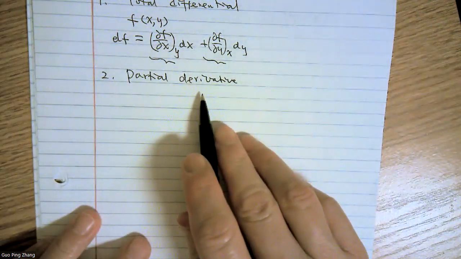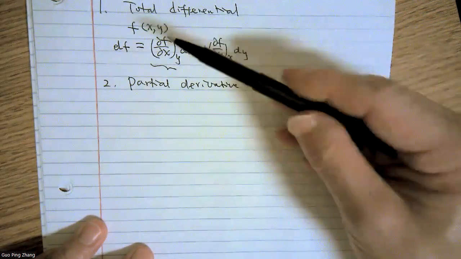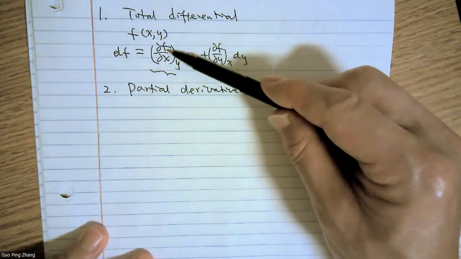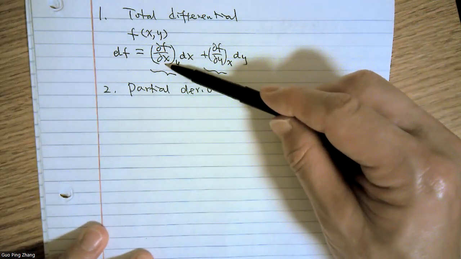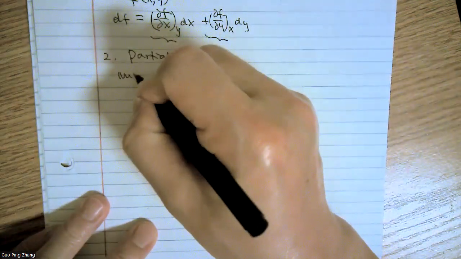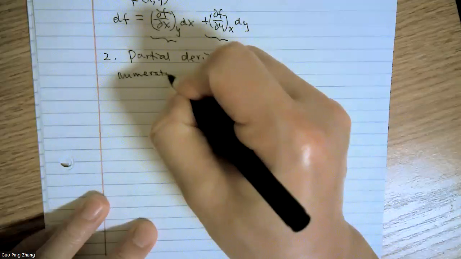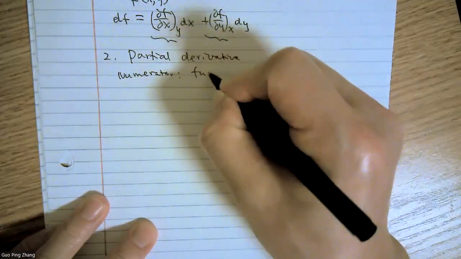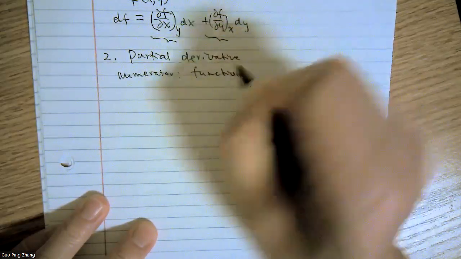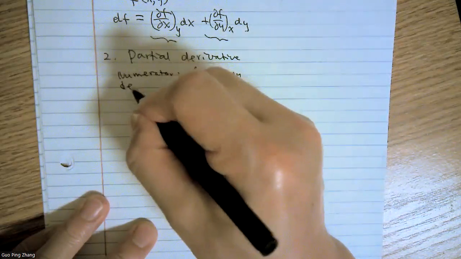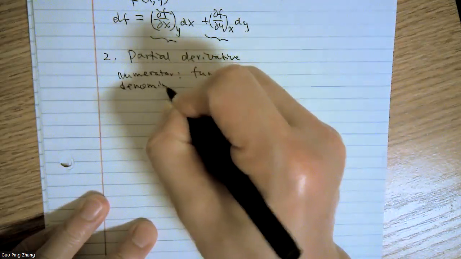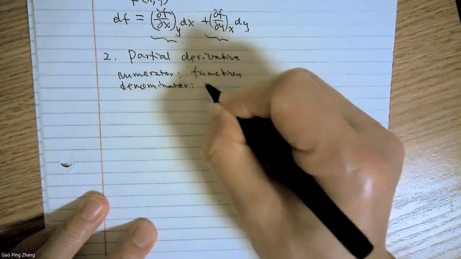The partial derivative has two parts, partial f in the numerator and partial x in the denominator. The numerator is a function. The denominator is a variable.